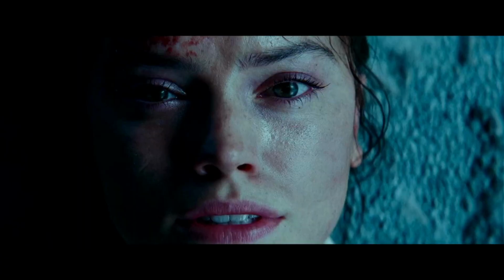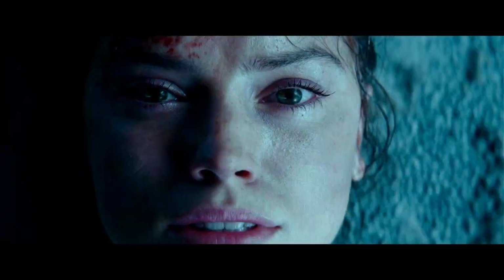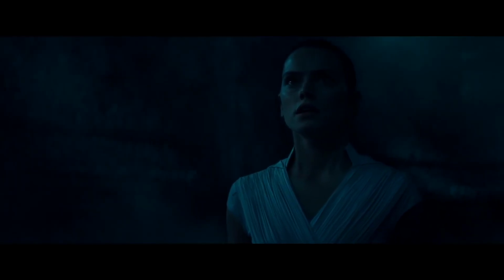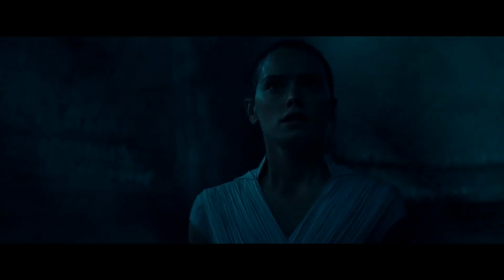I'll be honest, Palpatine's plan here is pretty confusing. He tells Kylo he wants him to kill Rey so he can be the new Emperor, but later on in the movie he tells Rey he never wanted her dead and that she is the heir to the Sith throne.